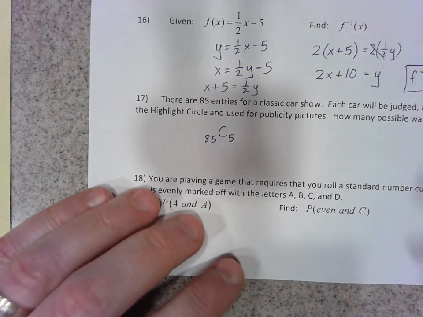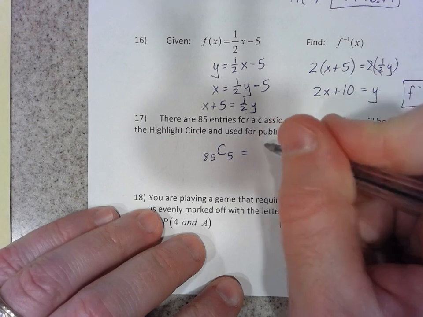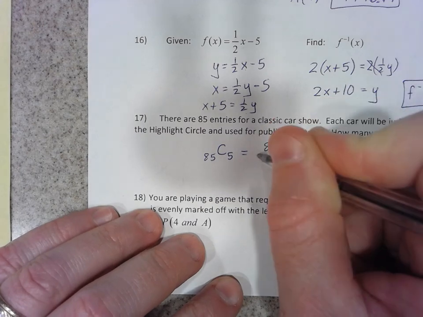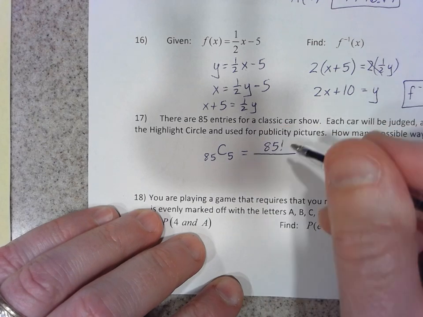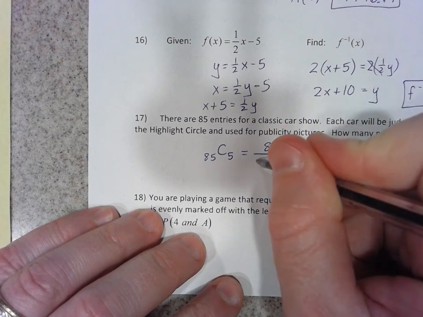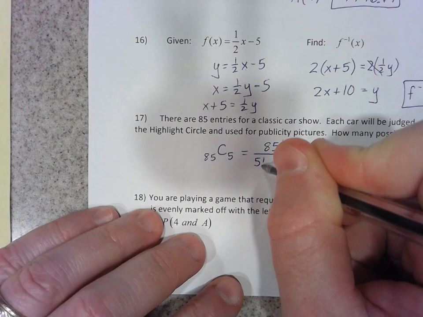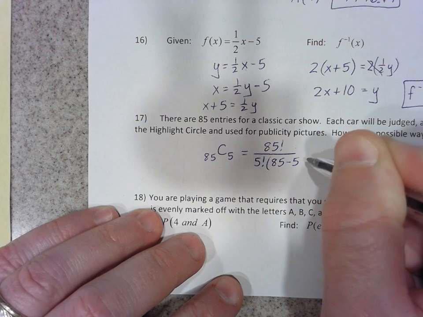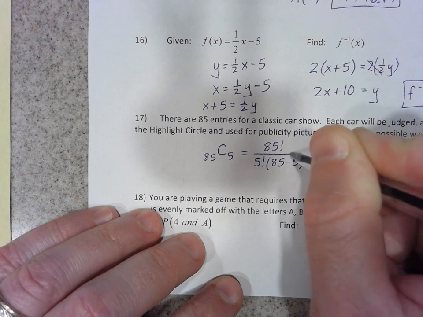So this is the same thing as saying 85 factorial, which is a really big number, over 5 factorial times 85 minus 5 factorial.